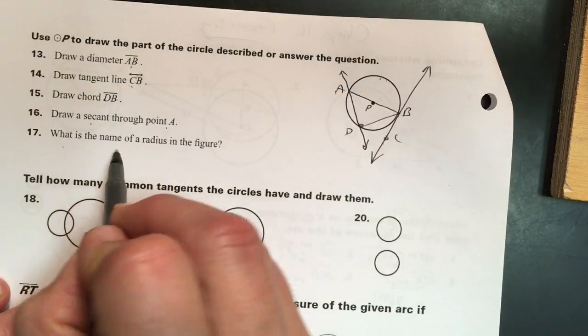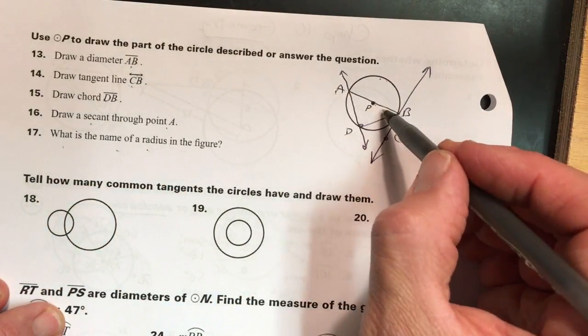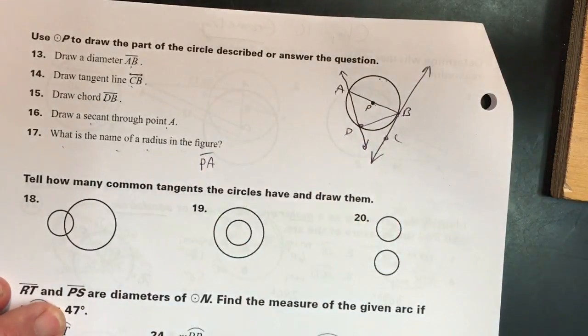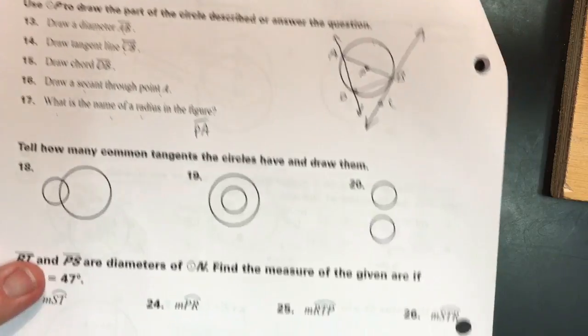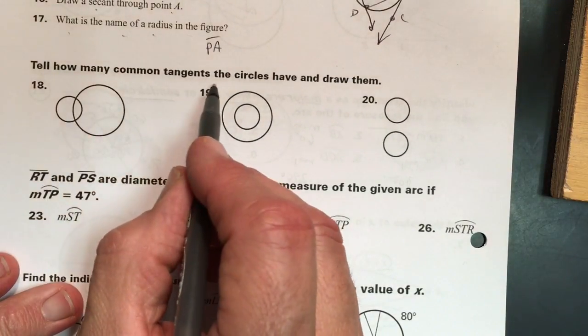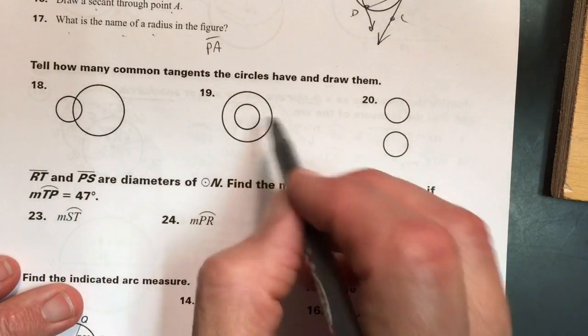And lastly, what is the name of the radius in the figure? Well, there's 2 here. I have PB or BP, PA or AP. Doesn't really matter. PA is fine. It's just one of those. Next, we have our tangent lines. How many common tangents do the circles have, and then draw them. So you have to give me a number and draw them.